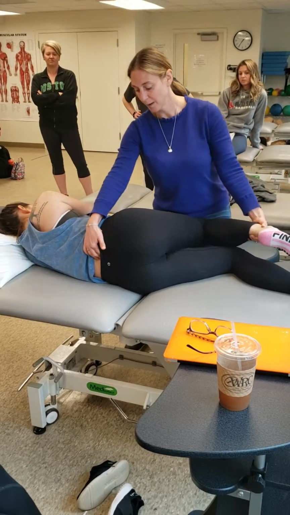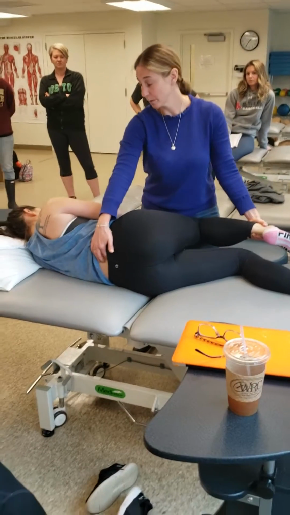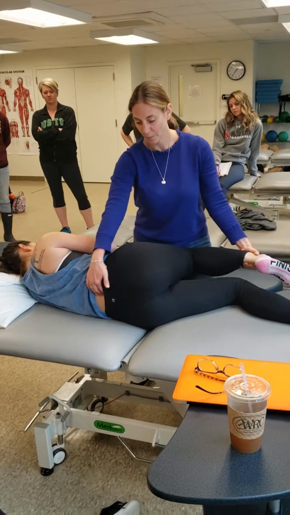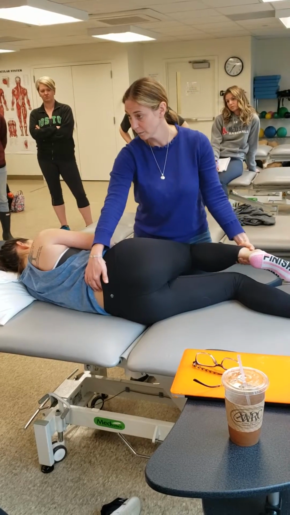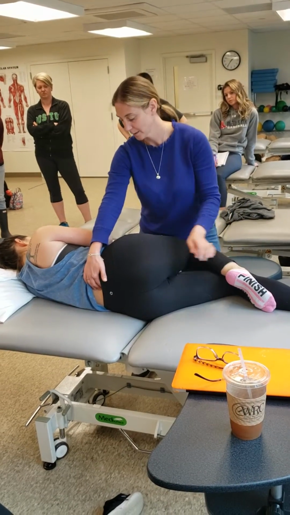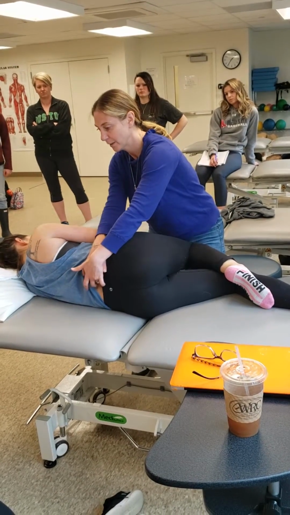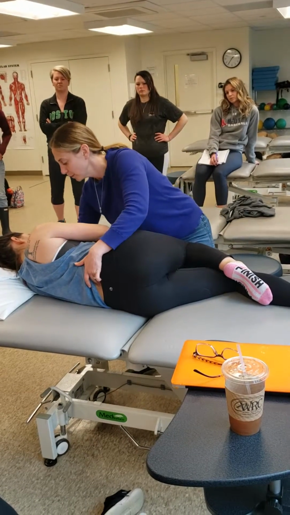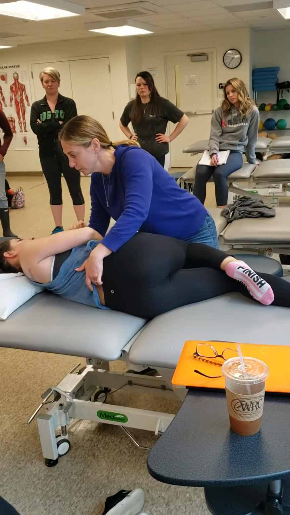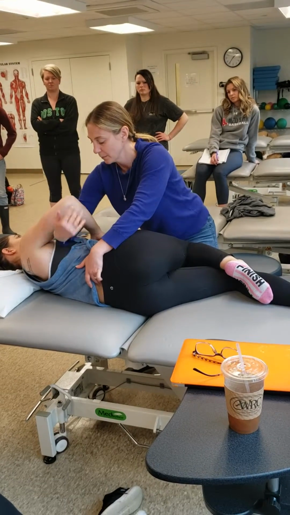You could bring them up. Let's say I'm going to do L3, so I'm going to move her up until I feel L4 move, and bring her down. I'm going to switch my hands and have L3 and L2, and I'm going to rotate you until L2 moves right there, and then I'm going to come in here.